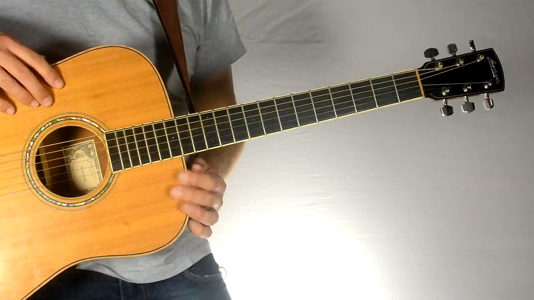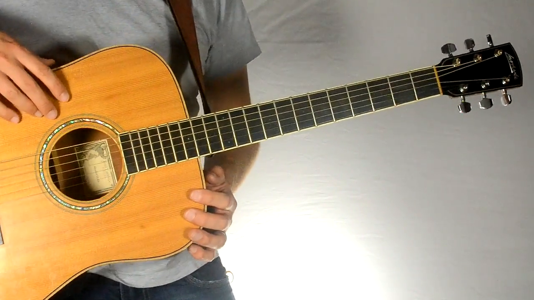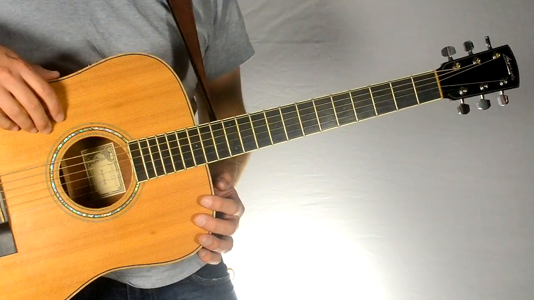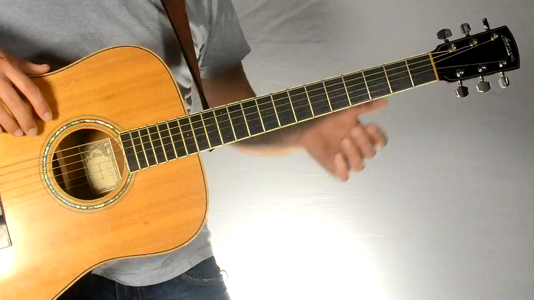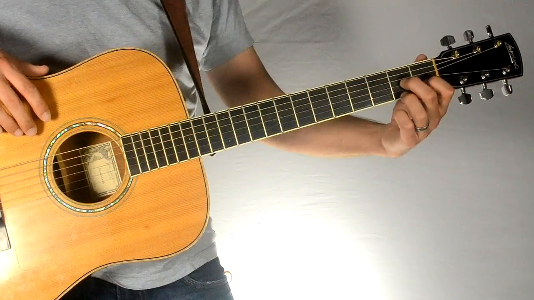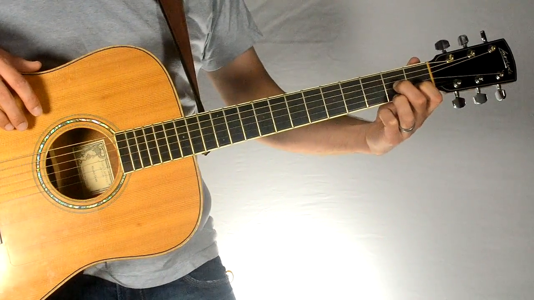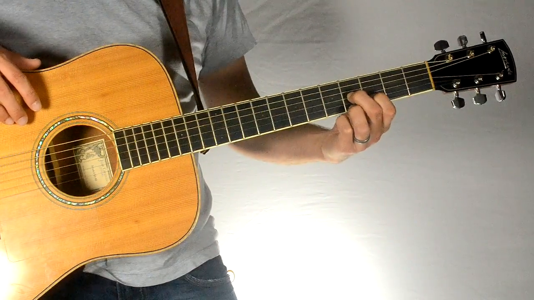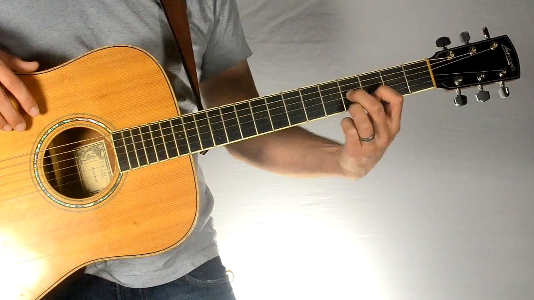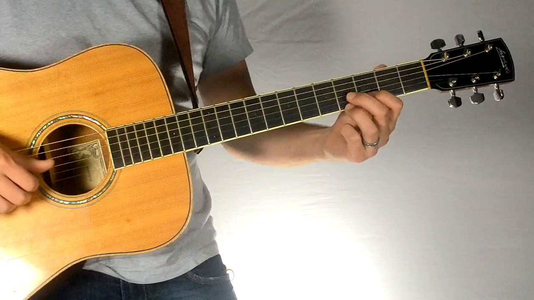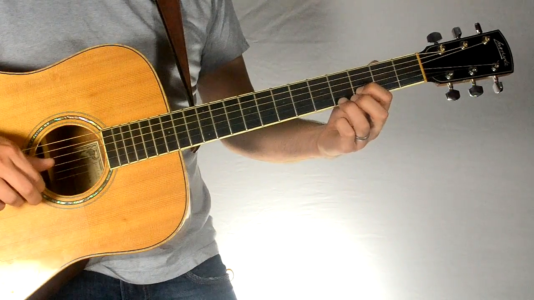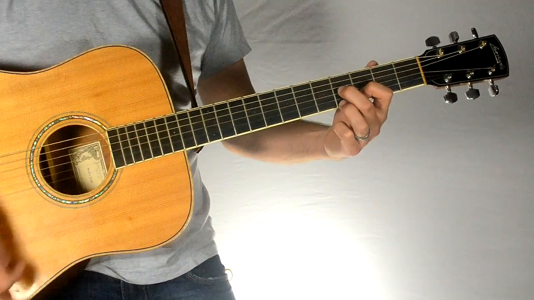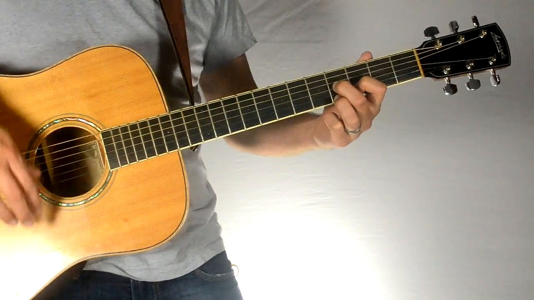Okay, and from there we're going to move right into the part that's going to make your arm burn if you've never played a lot of triplets before. The way I do this is I fret up like a D7 shape, but then we're going to move it up around the 4th and the 3rd frets here. So I've got 3rd string 4th fret, 2nd string 3rd fret, and then the 1st string 4th fret. It's a little E7 note.